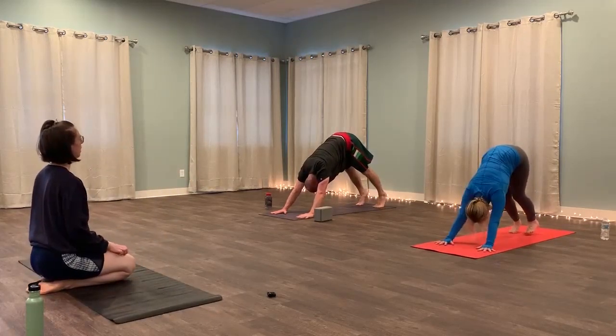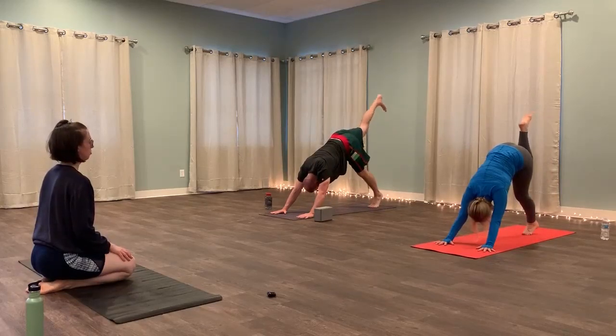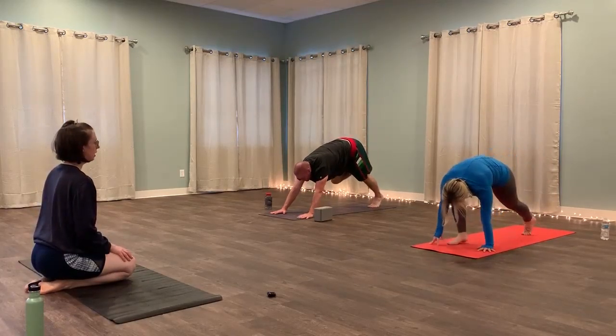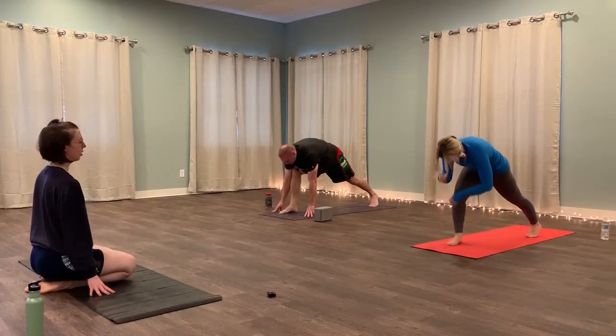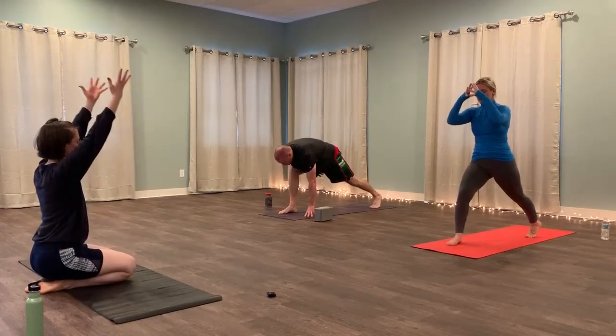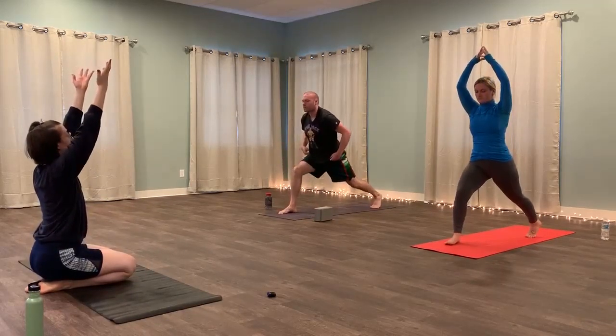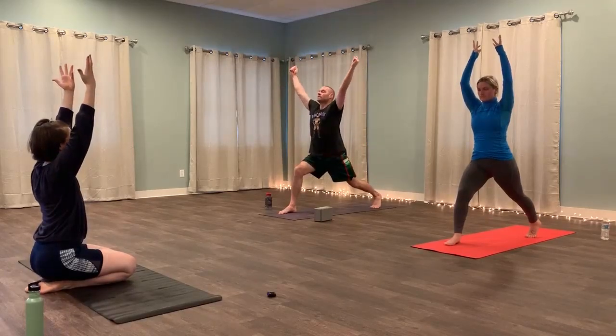Inhale the right leg high. Exhale, step it through. Inhale to your crescent lunge. Staying high on the ball mound of your back foot. Arms reaching up. Pinkies carving the space in towards each other, rotating through your shoulders.